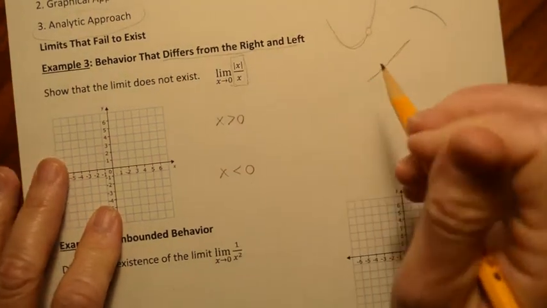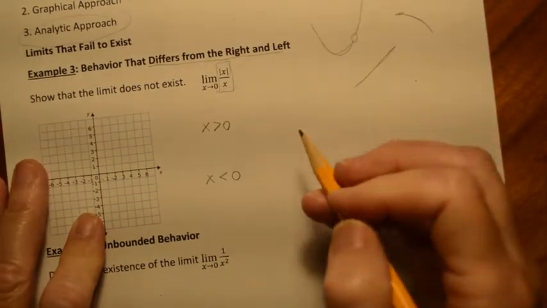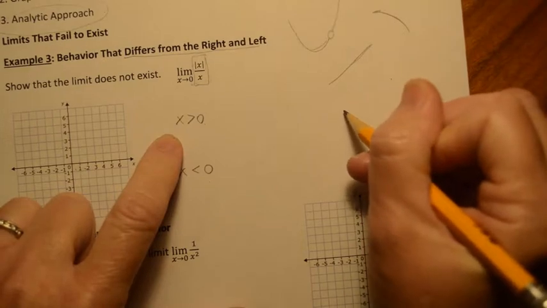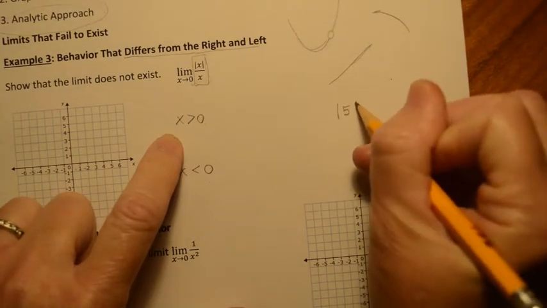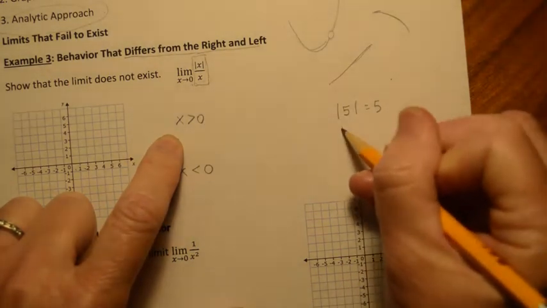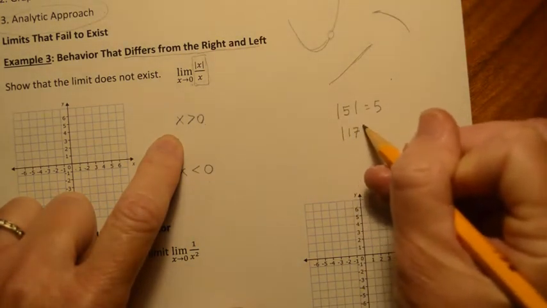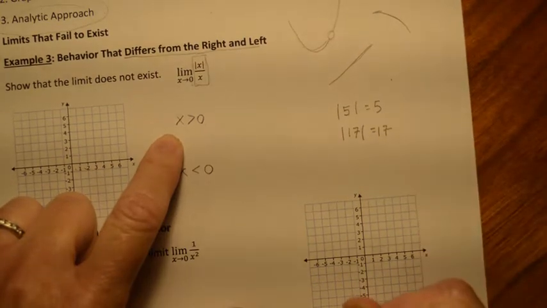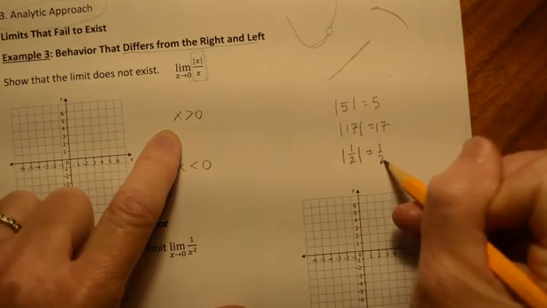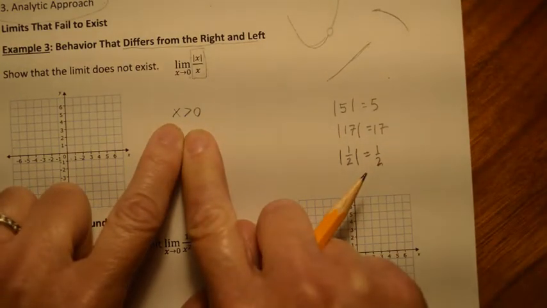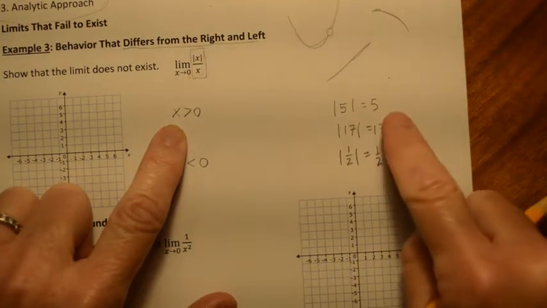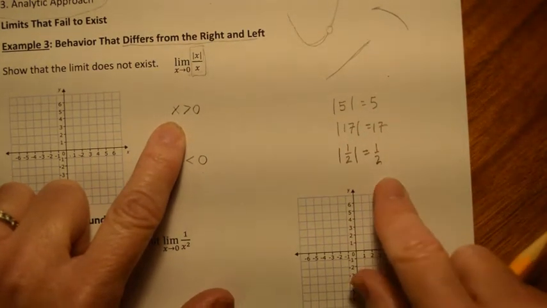Okay, so then let's take a look specifically at the absolute value of a number. In a case where x is greater than 0, so let's say 5, when we take the absolute value of 5, we get 5 back. When we take the absolute value of 17, we get 17 back. When we take the absolute value of 1/2, we get 1/2 right back. So whenever x is greater than 0, absolute value does absolutely nothing. It preserves the value of the number that you put in there.